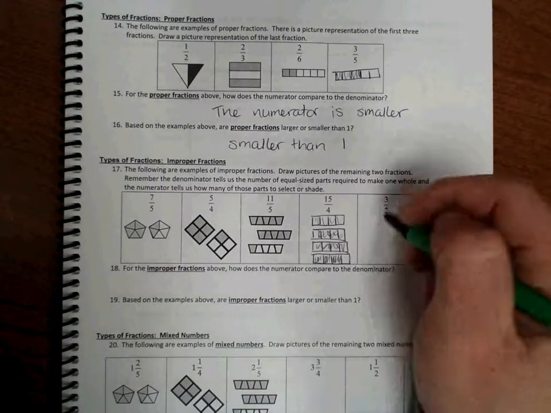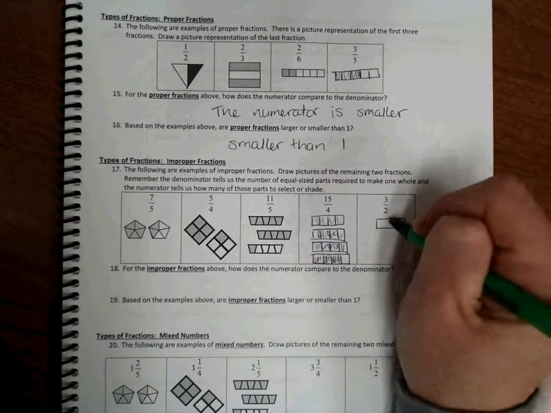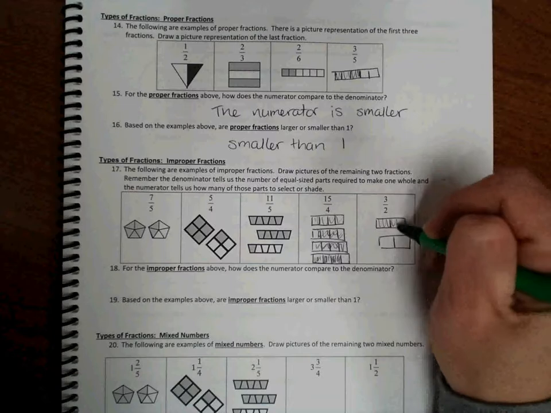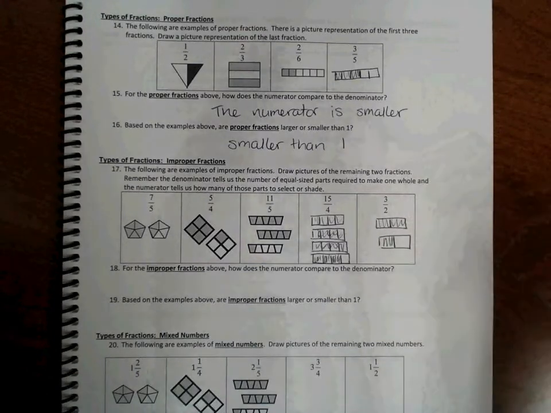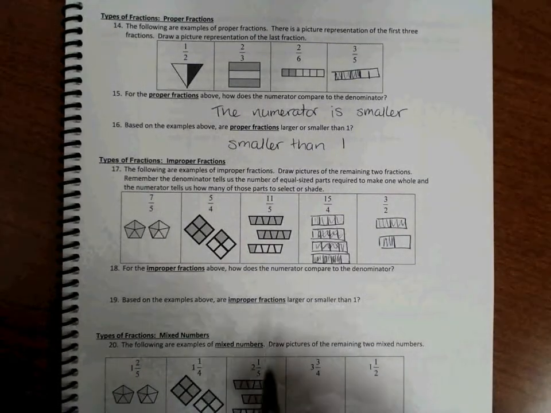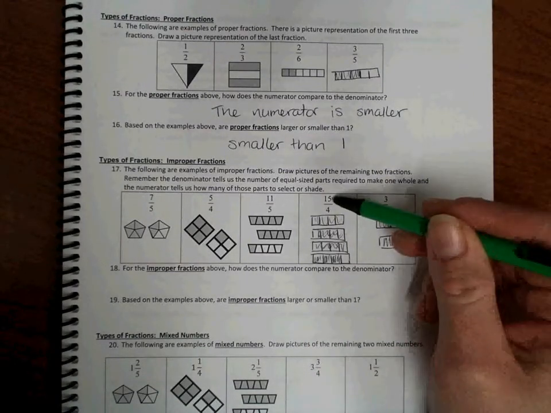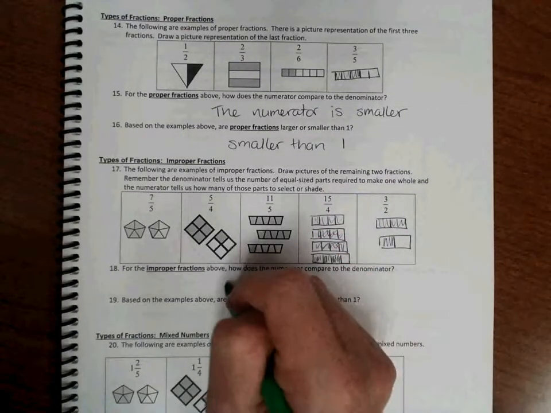3/2, so I know I'm going to be dividing into 2. Let's draw a couple of those, and I just want to shade 3 of them. Okay, for the improper fractions above, how does the numerator compare to the denominator? Well, in all of them, the numerator is actually larger than the denominator.